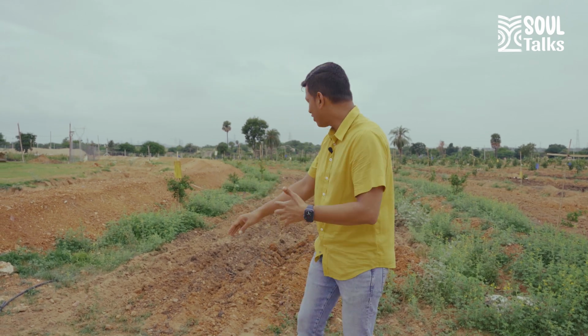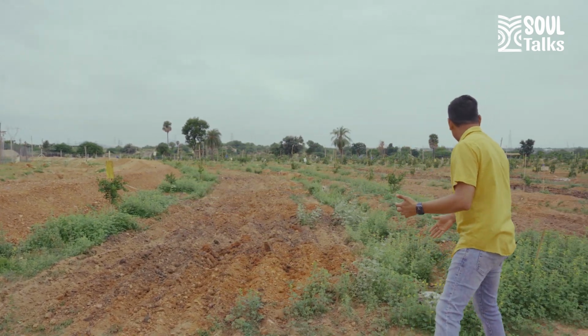When the soil is rich, plants are healthy. And when plants are healthy, and all these small grasses start growing, gradually you will notice a lot more biodiversity finding its way into this land. Nature is the greatest teacher.